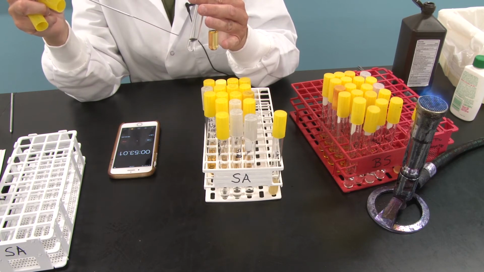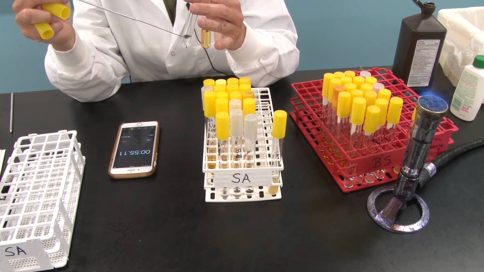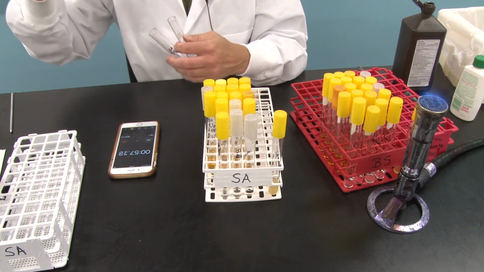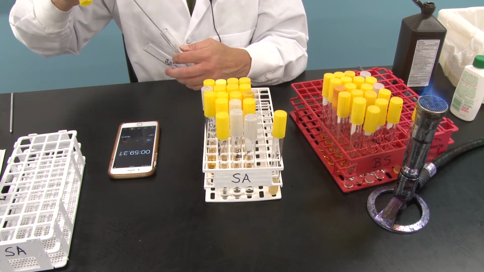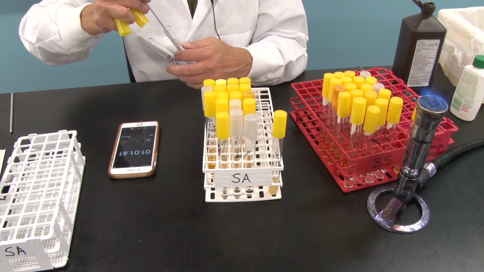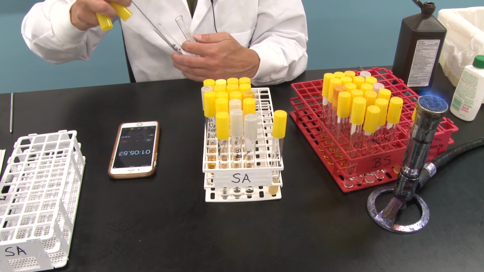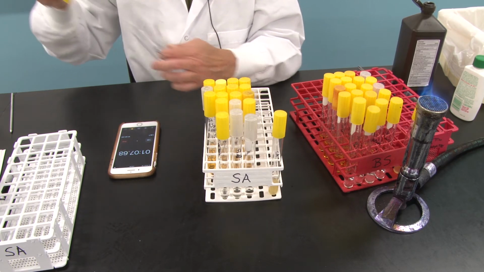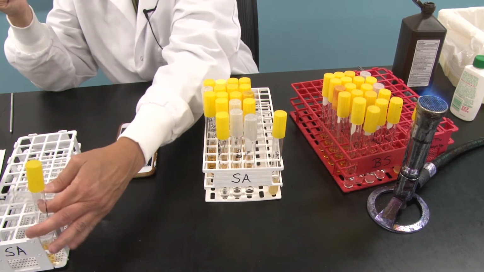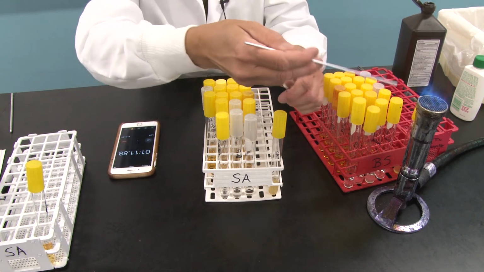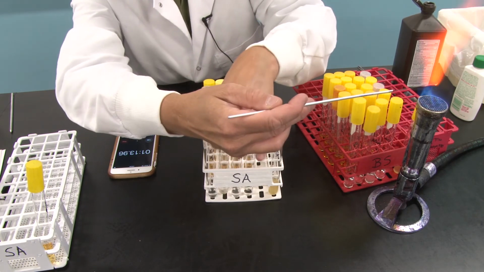So remember, I'm moving from the hydrogen peroxide into the nutrient broth. And here we go, we're at 60 seconds. So I'm going to grab a loopful there and transfer it. This tube is done. It goes over here. Flame my loop, grab the next set.